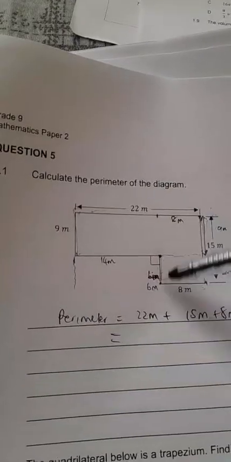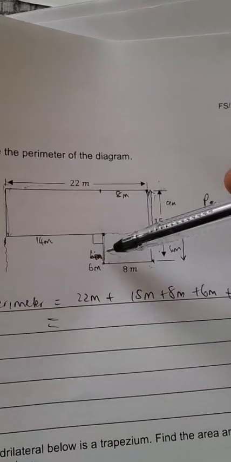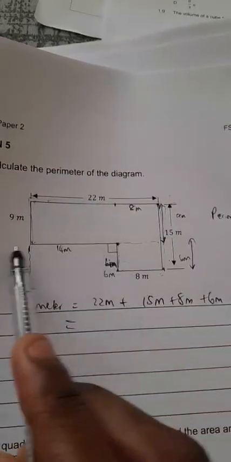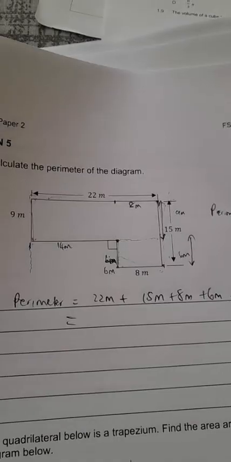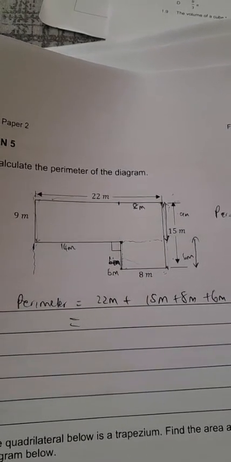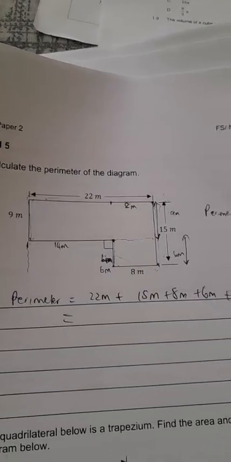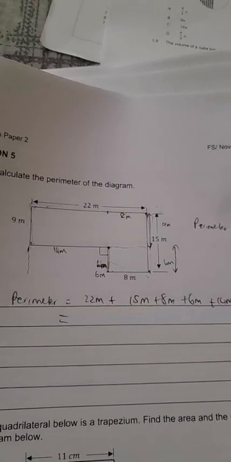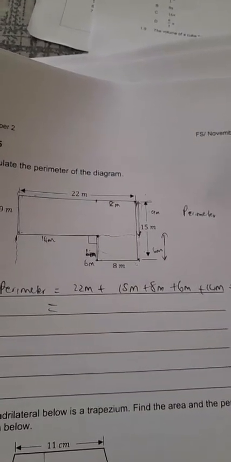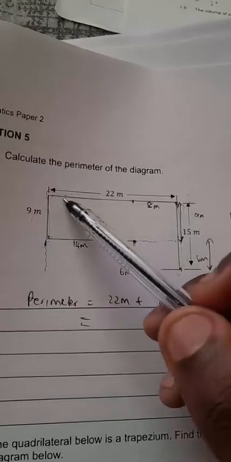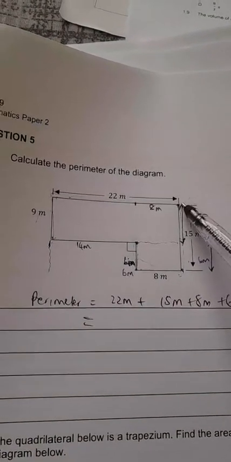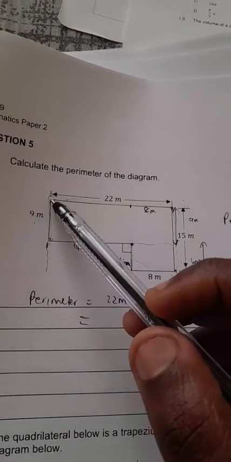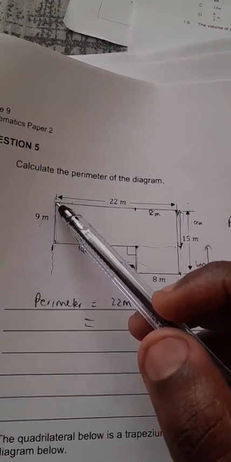Now imagine if you didn't have this 6, then you cannot possibly get the perimeter of the shape. Imagine if you didn't have this 14 meters, then you can't possibly get the perimeter of the total shape. So what we need to put in our minds here is that when we talk about perimeter, we are talking about the total distance around that shape. And in order to get the total distance, you need to have all of your dimensions, all of them. They need to be covered, all bases. If I'm an athlete and I'm running around this track, let's say this is the track, running around that track is what I call my perimeter.